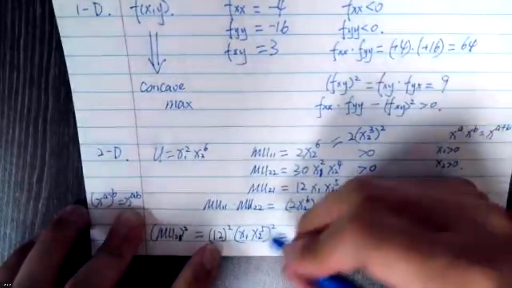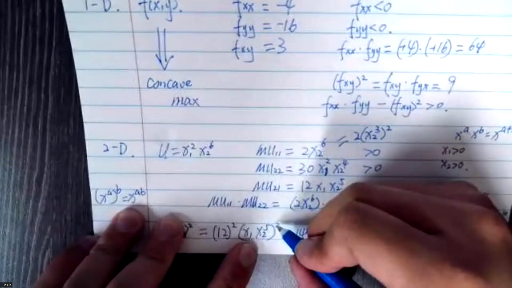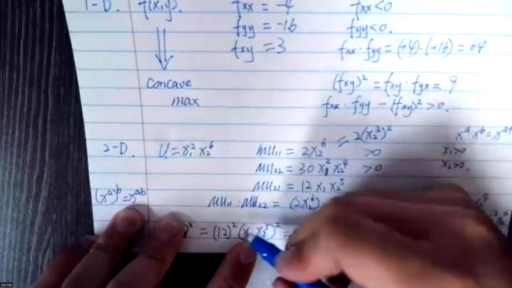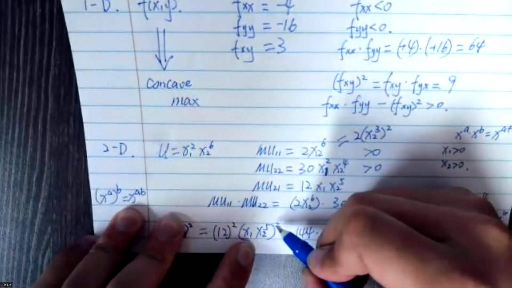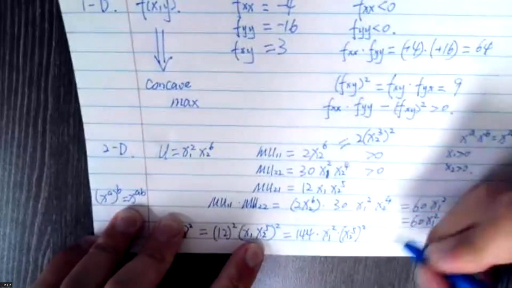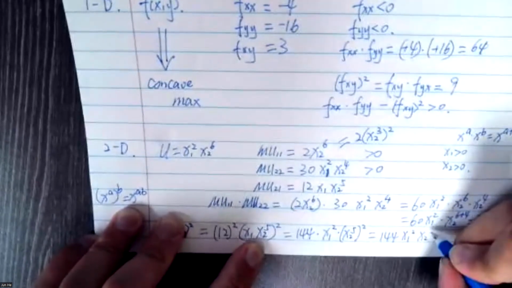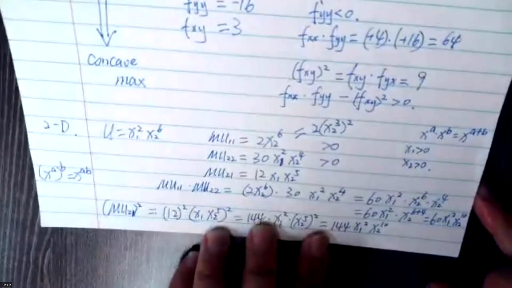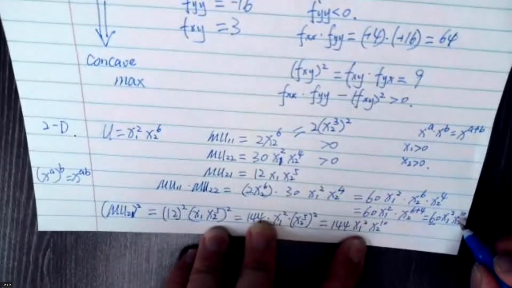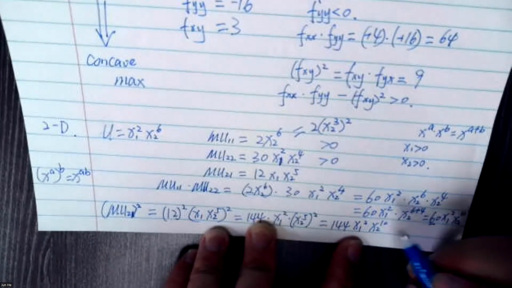So here 12 squared is 144, then x1 to the power of 2 squared, I'm sorry, that's x1 to the power of 4, right? And x2 to the power of 5 squared, which is 144 by x1 to the power of 4, x2 to the power of 10. So here it is 60 x1 squared x2 to the power of 10, and this is 144 x1 squared x2 to the power of 10.